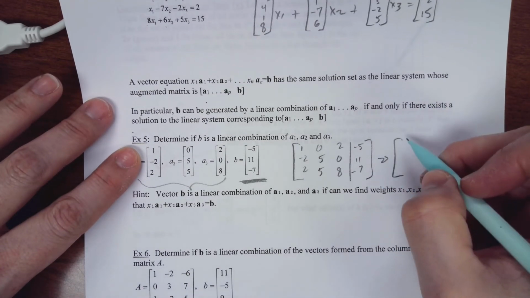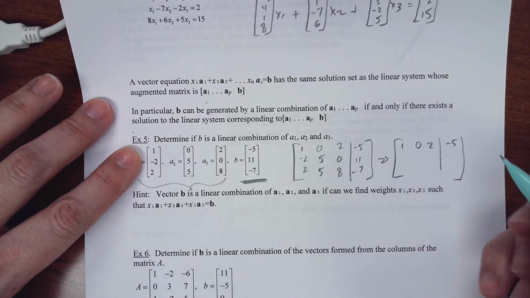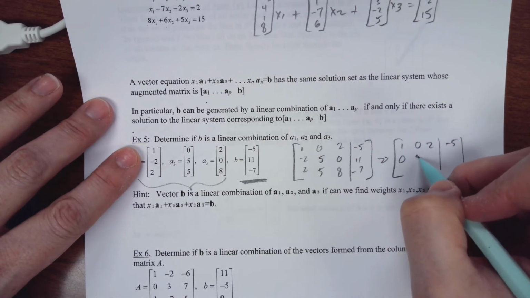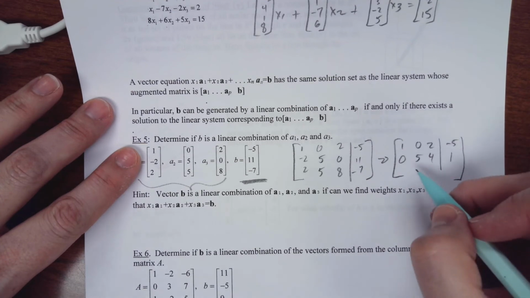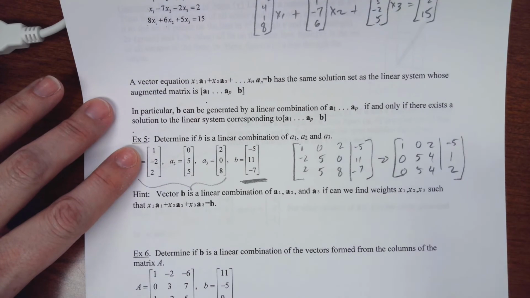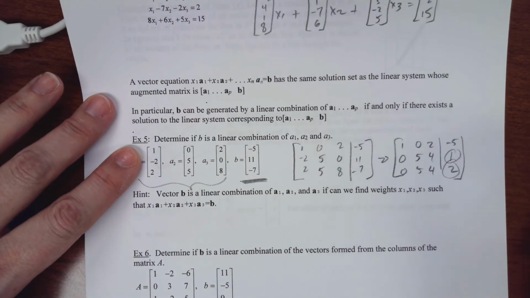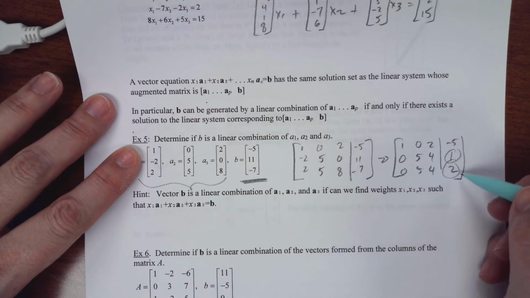When you row reduce it, you get 1, 0, 2, negative 5, and then you get 0, 5, 4, 1, then you get 0, 5, 4, 2. Actually, you just do a couple steps there. I didn't do it in the calculator. So look at this right here. Look at this mismatch. Same matching numbers, but different here.